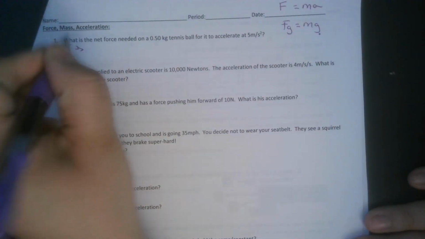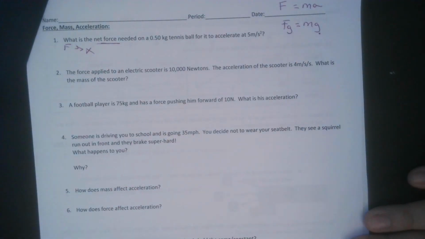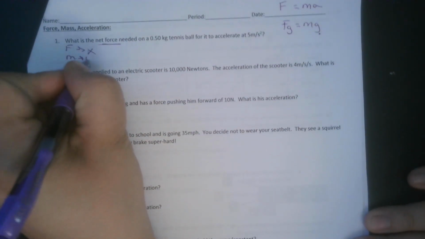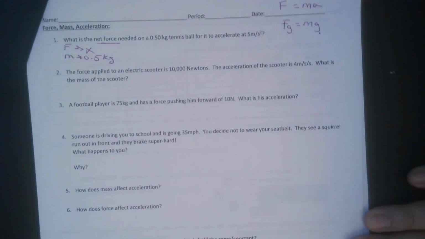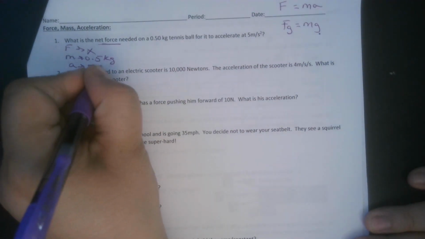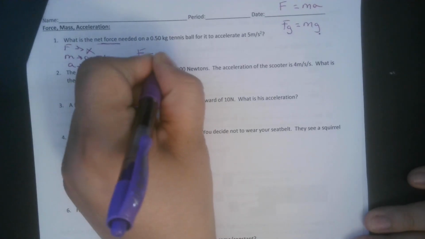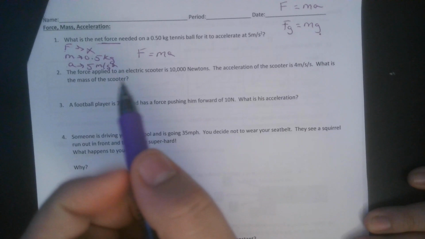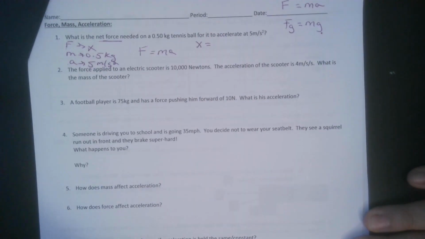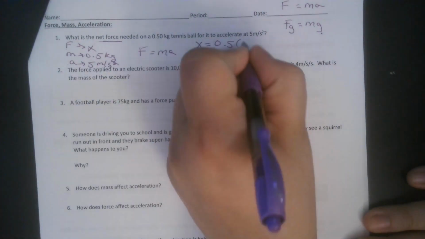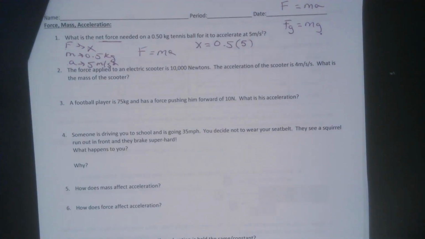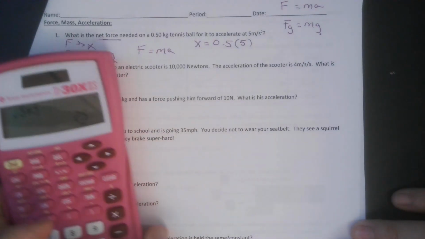So for force, what is the net force? That's what I'm looking for, so that's x. If we have a mass of 0.5 kilograms and an acceleration of 5 meters per second squared, the equation is F equals ma, because those are the three things I have. So for x, I just write down F for x. M is going to be 0.5 and then 5. So 1/2 of 5 should be 2.5 times 5. So here's my 2.5.